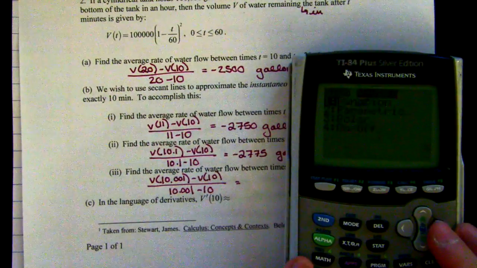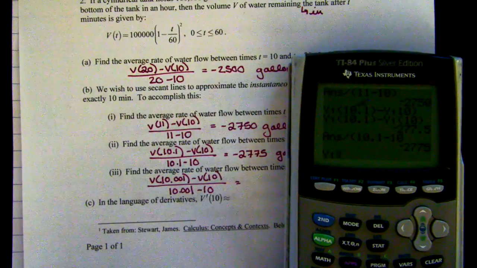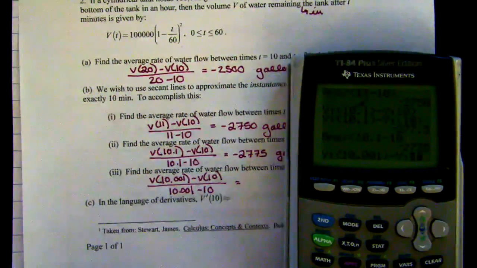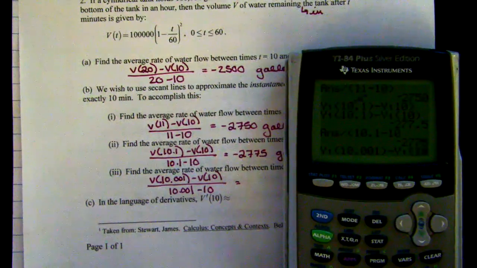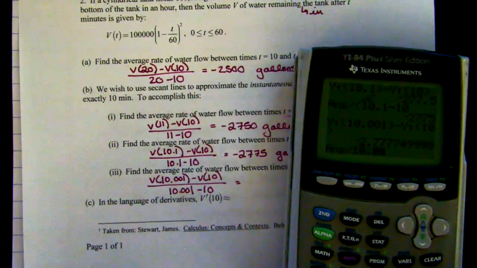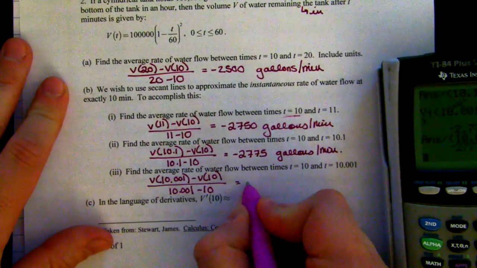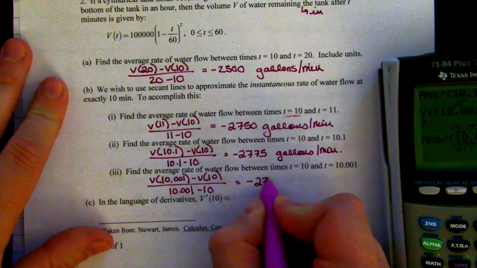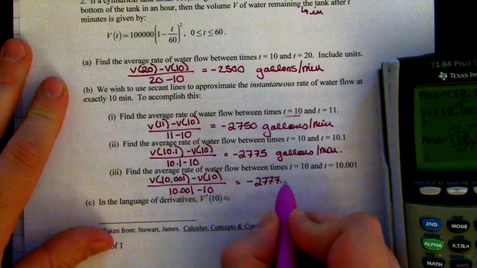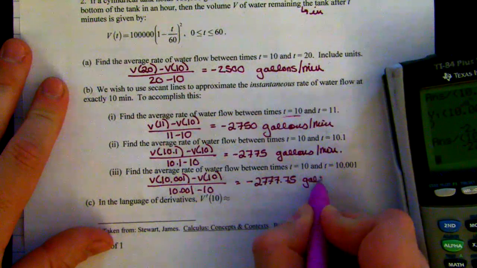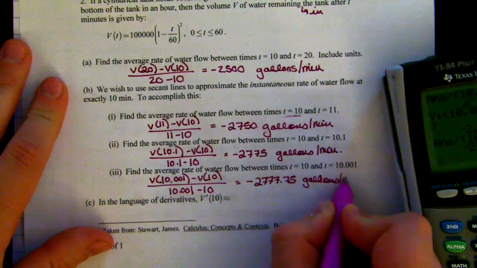Okay, let's see here. y1 of 10.001 minus y1 of 10, over 10.001 minus 10. I'm getting about negative 2,777.75 gallons per minute.